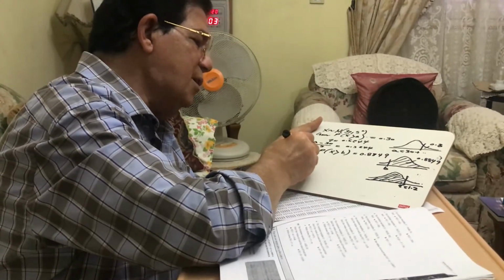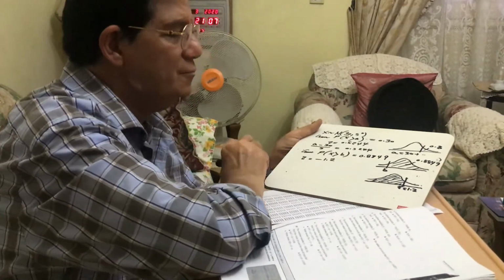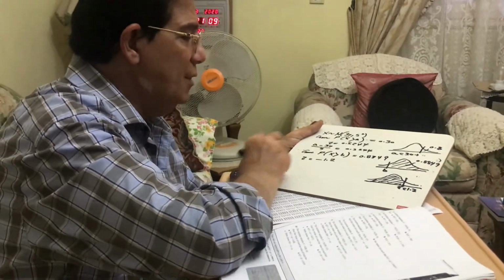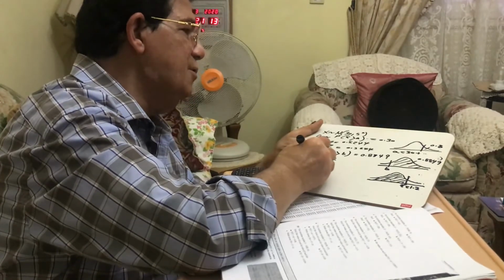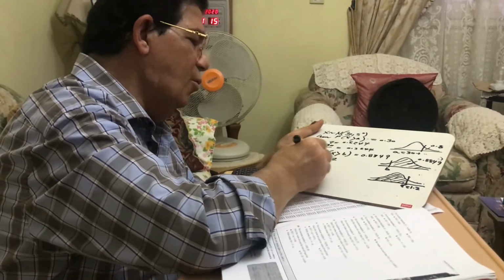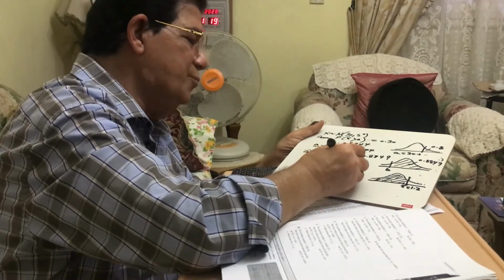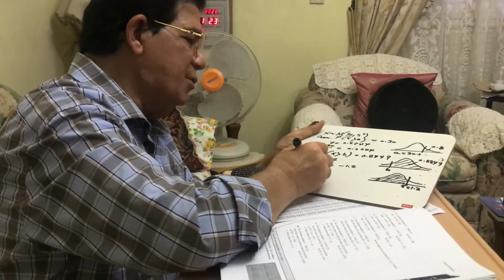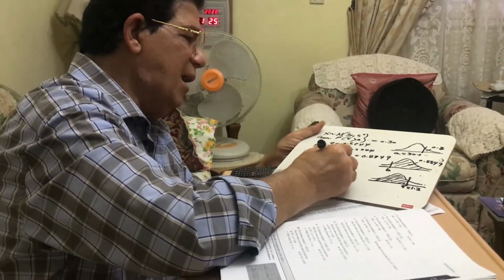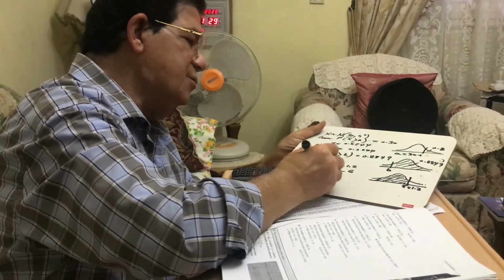Z there is negative 1.2. This means (B minus 30) over 5 is negative 1.2. This means B minus 30 is negative 6. Therefore, the value of B is 24.